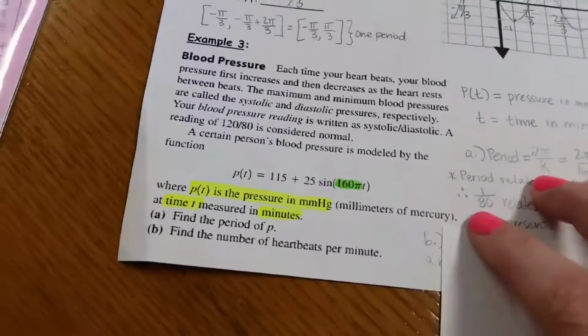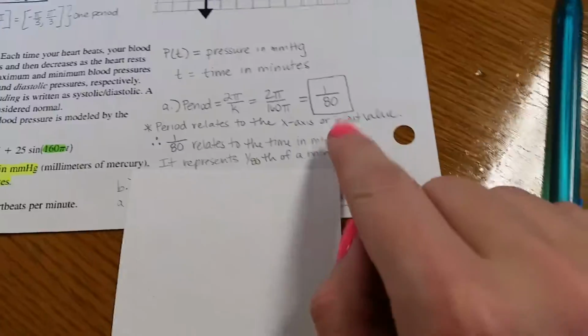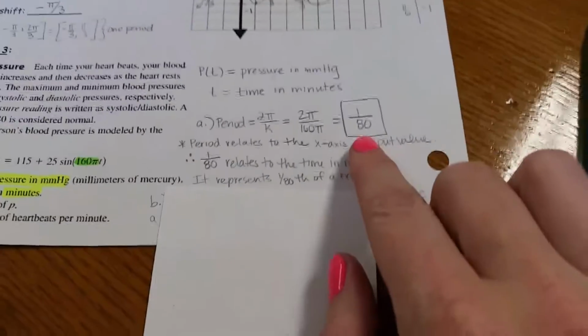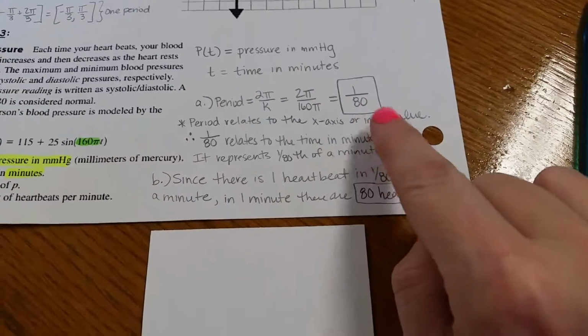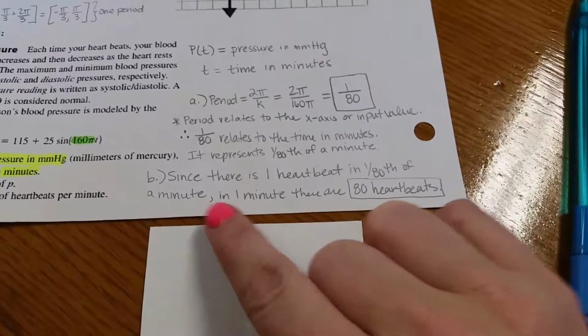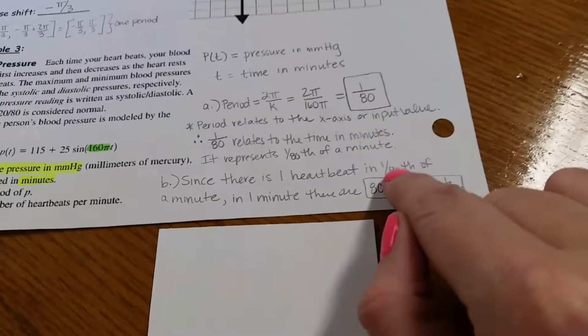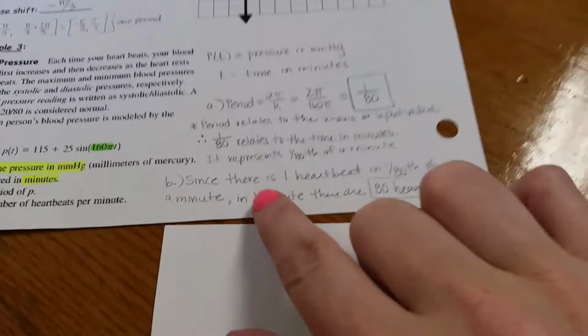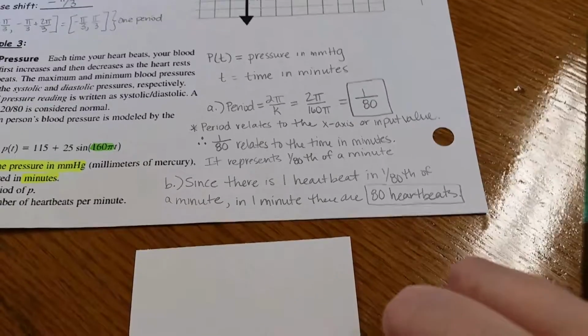So for B, we're trying to find the number of heartbeats per minute, and we can just use our answer from part A. Since there's one heartbeat in 1/80th of a minute, in 1 minute there would be 80 heartbeats, because if you multiply this by 80, that would be a full minute. That means there would be 80 heartbeats in 1 minute. All right, nice job.